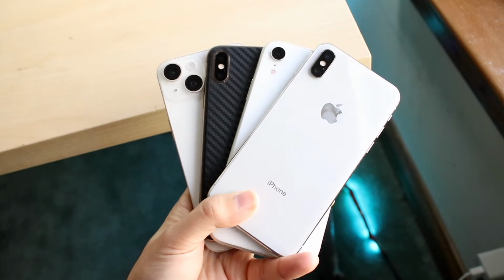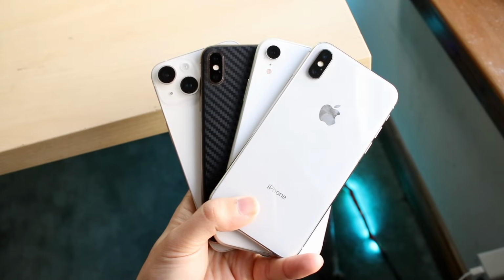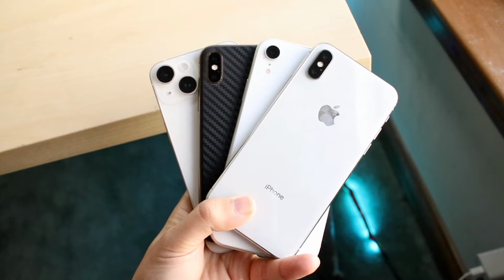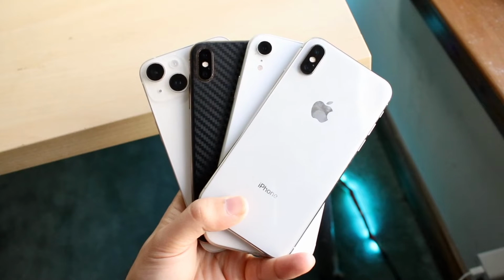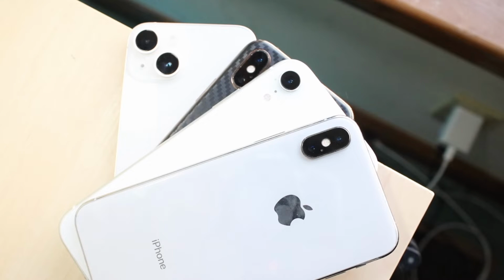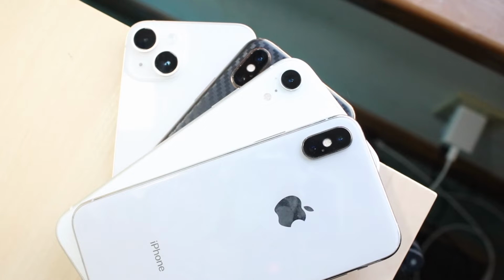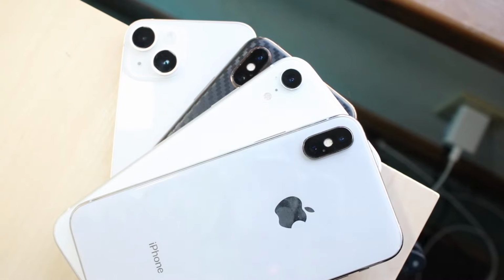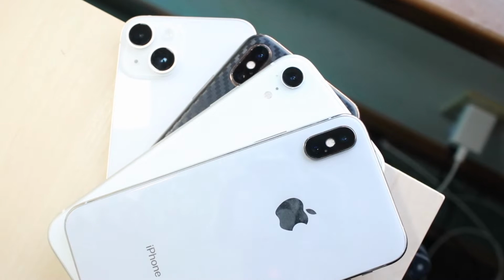The 14 is that $799 mid-tier, upper-priced phone. It's definitely not a cheap or budget phone by any means. The 10s was a $1,000 phone from 2018. The 10R was a $749 phone from 2018, and the iPhone 10 was the first $1,000 iPhone that we've ever gotten. So definitely a range of different devices here from different price tags and different eras, which is really interesting.